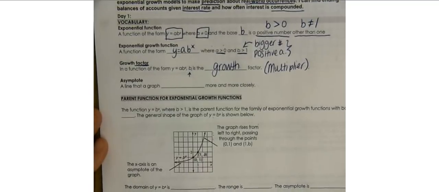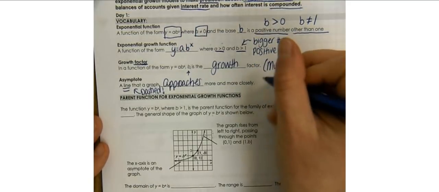And the next vocabulary word is asymptote. And we haven't really talked about that this year very much, if any. What an asymptote is, it's a line that we're going to draw as a dashed line. So all of our graphs will have a dashed line that represents an asymptote. It is a line that the graph approaches more and more closely. It will never cross that line. So our graph never crosses the asymptote.